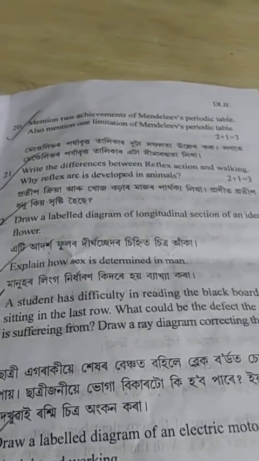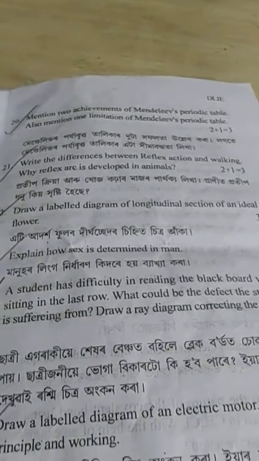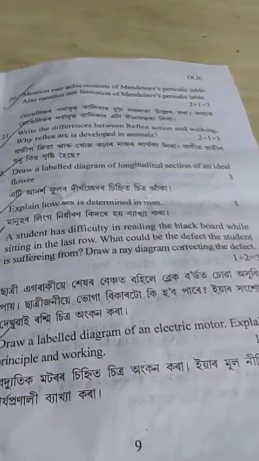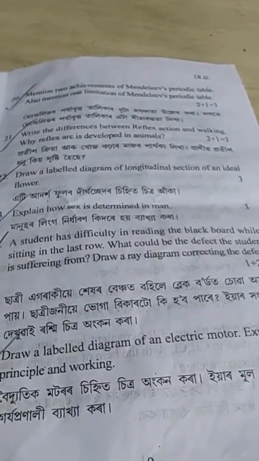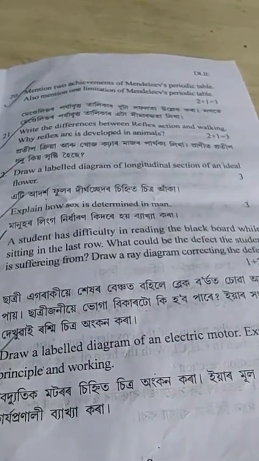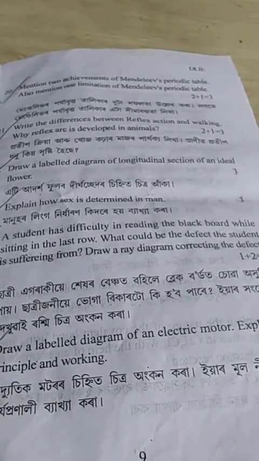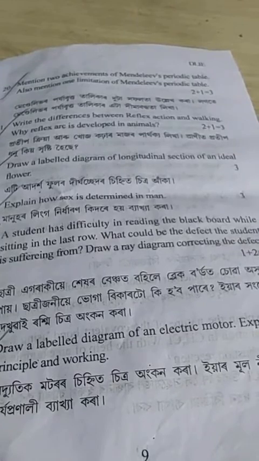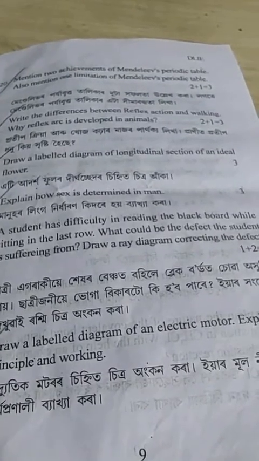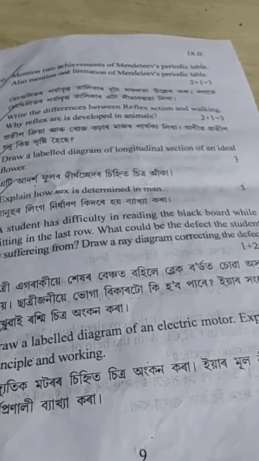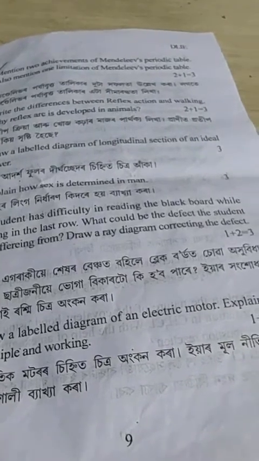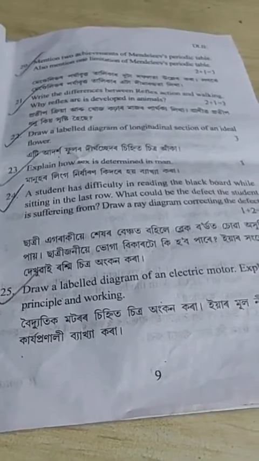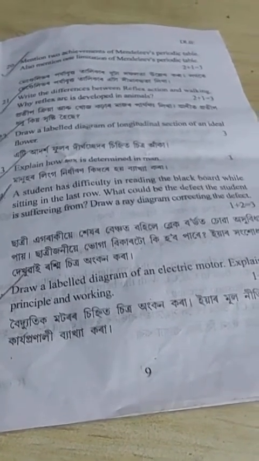Draw a labelled diagram of a longitudinal section of a flower. Explain how sex is determined in man. Question from the eye chapter: a student has difficulty reading the blackboard while sitting in the last row. What could be the defect the student is suffering from? This is hypermetropia. And draw a ray diagram correcting the defect. 25. Draw a labelled diagram of an electric motor. Explain the principle and working.